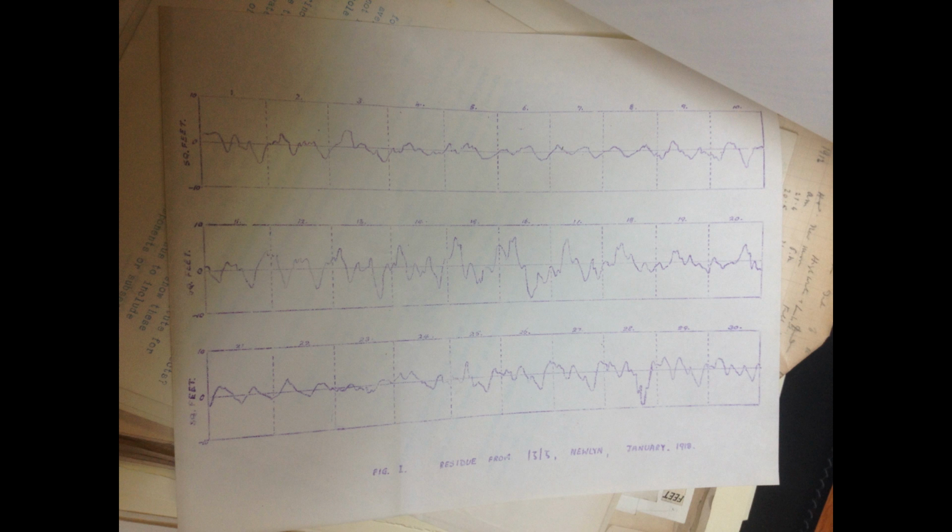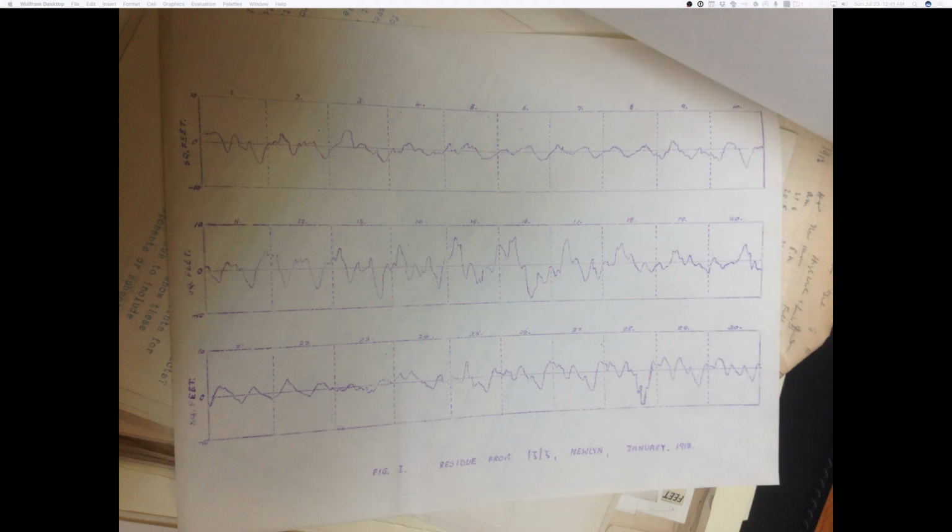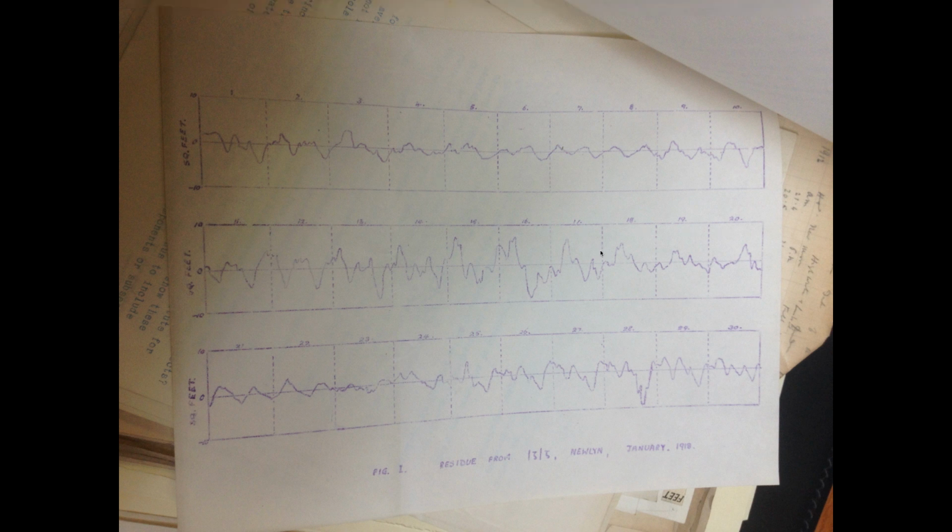Unless I'm misreading that. Huh. New Lynn. Where is New Lynn? January, but it's very beautifully plotted. Wow. I wonder what residue means. I mean, I wonder if residue is the full height of the tide relative to mean tide, to mean sea level or something.